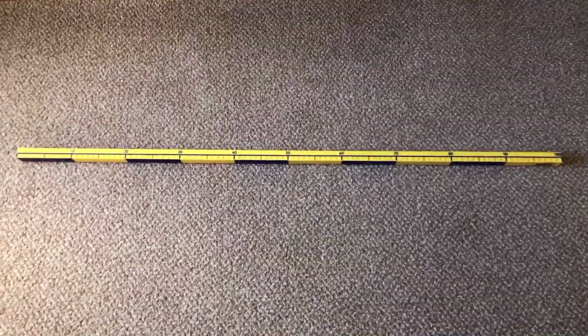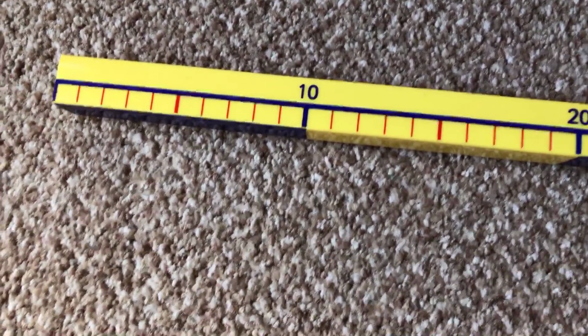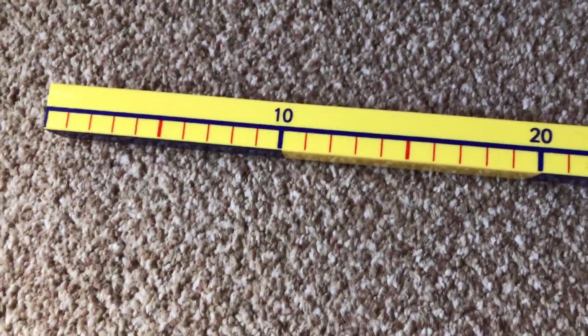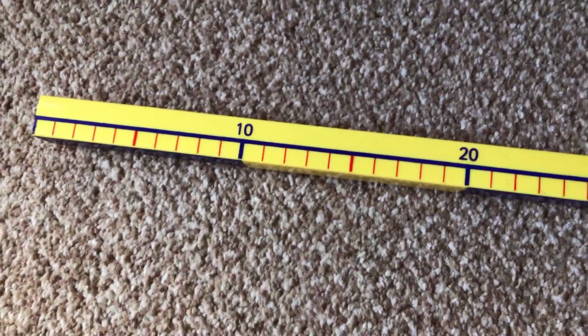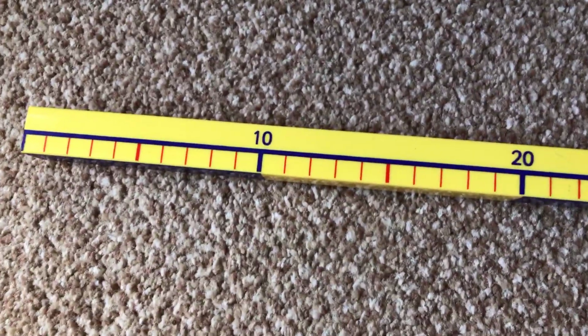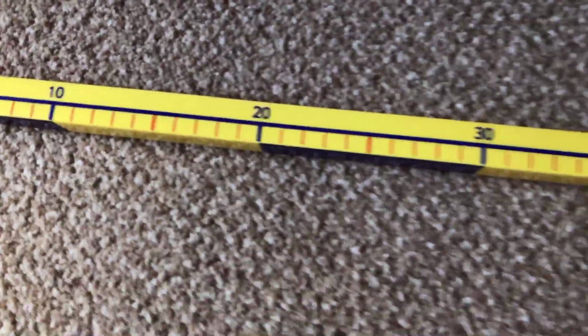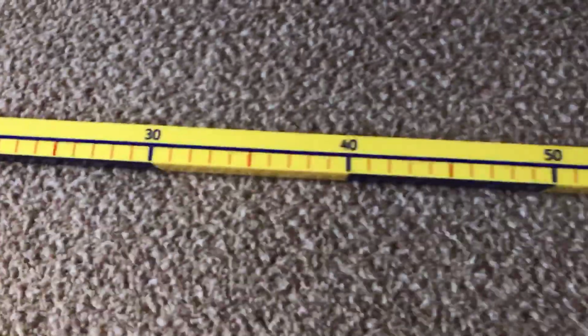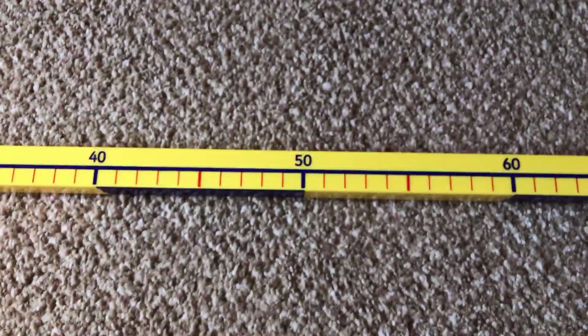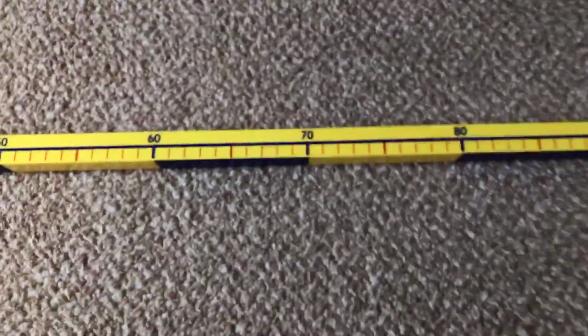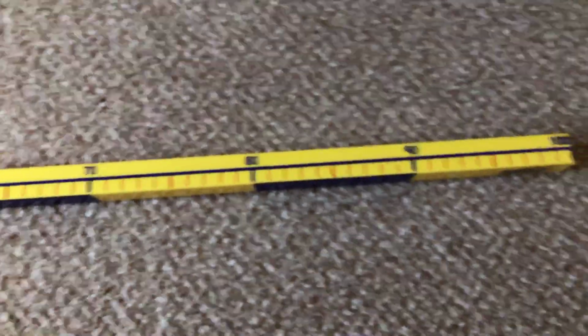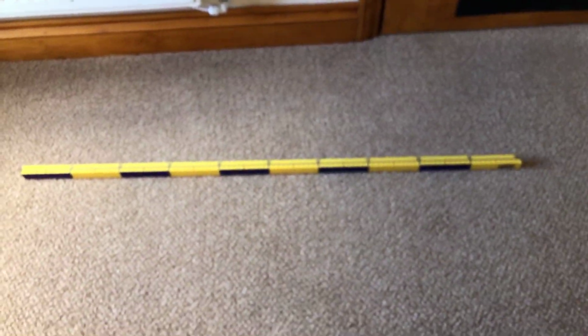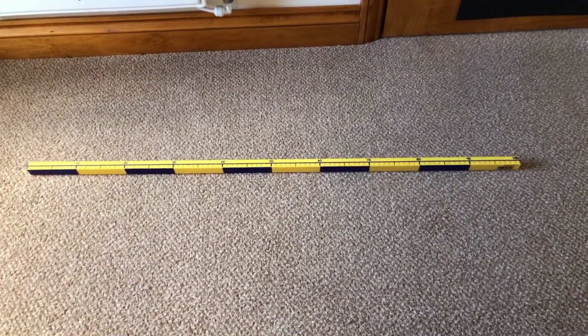Here's my meter stick, and each one of those little lines is a centimetre. And look, we can go up in tens to see how many centimetres are on the meter stick. You ready to count? So we've got 10, 20, 30, 40, 50, 60, 70, 80, 90, 100. There are 100 centimetres on a meter stick.